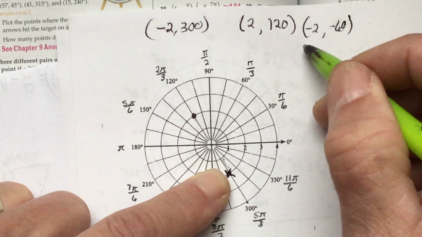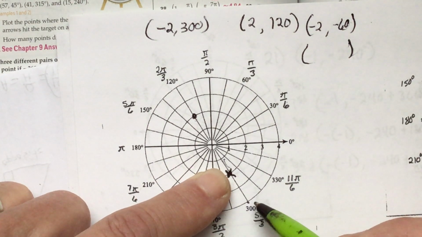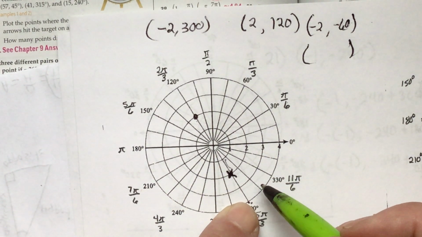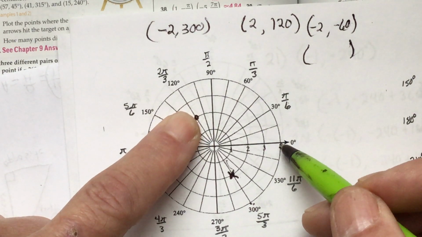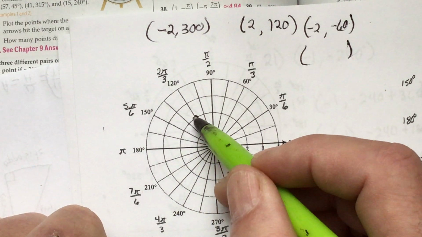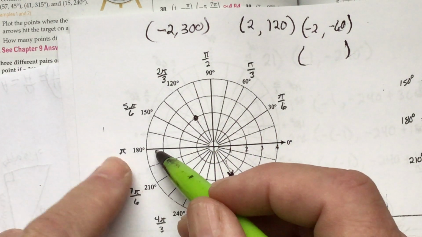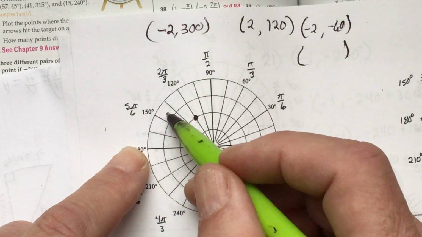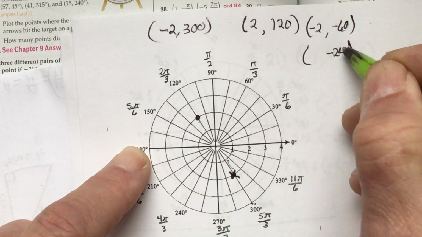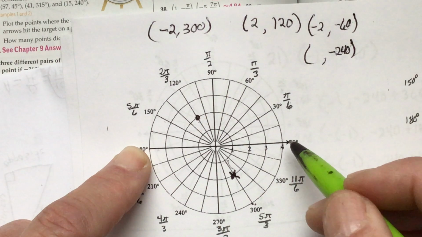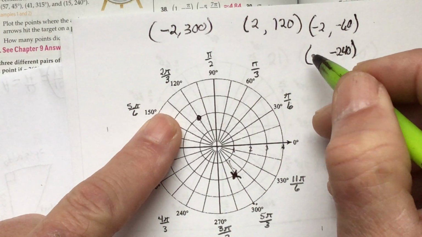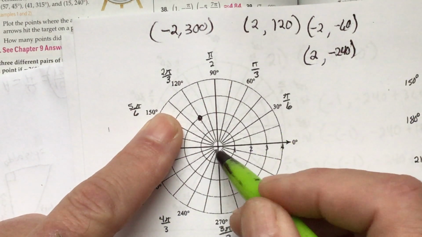All right, now one more. What is another way that we can get to here? Well, we could rotate again in the negative direction, and go all the way to here. So negative 180, and then 60 more, so 240 degrees. So negative 240. And if we rotate negative 240 degrees, then we would again be going in the positive direction 2.